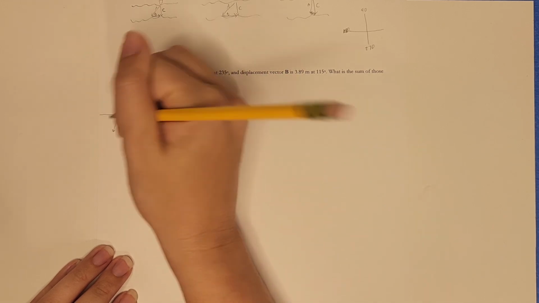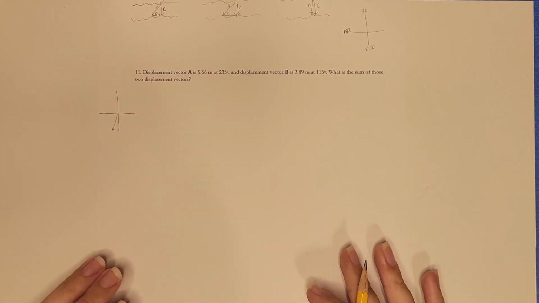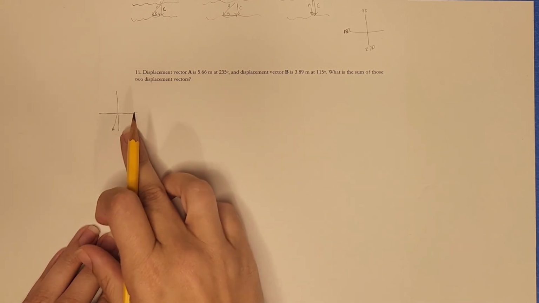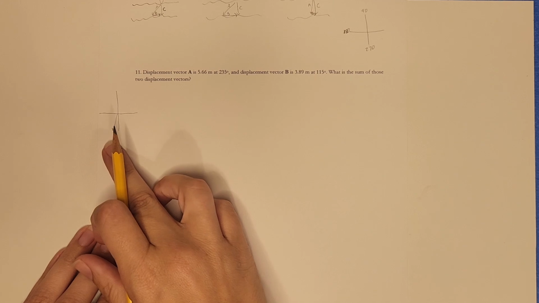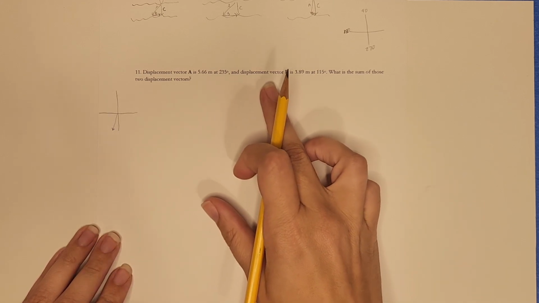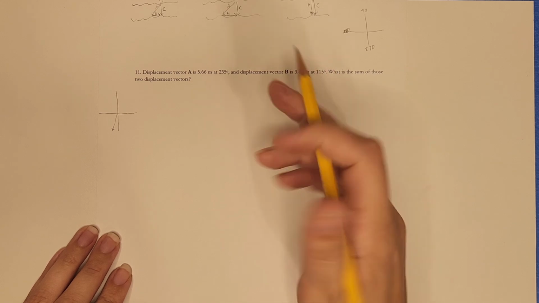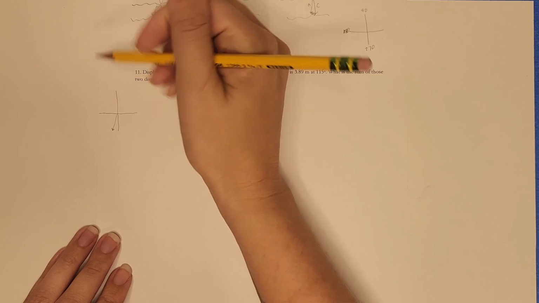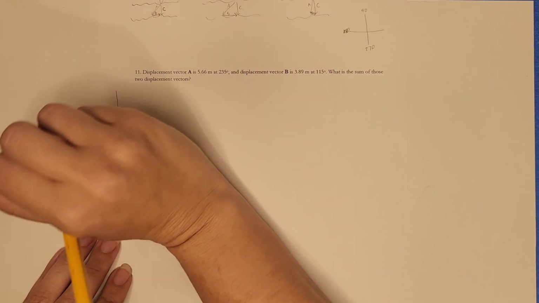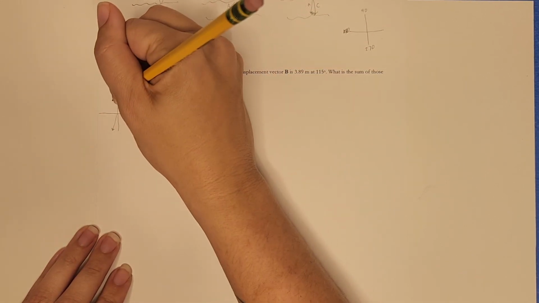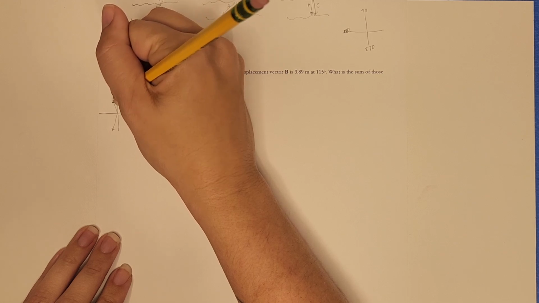Okay, and it's going about 235 degrees. Okay, then displacement vector B is 3.89 meters at 115 degrees. So 115 degrees is going up like this. I'm going to go ahead and draw about what that looks like, going from the origin.